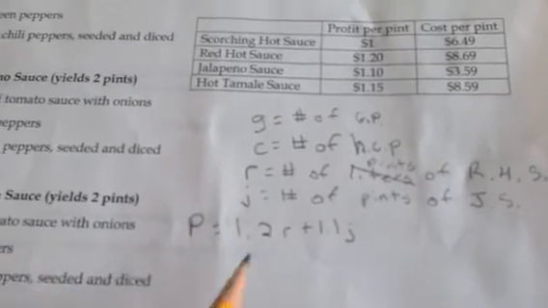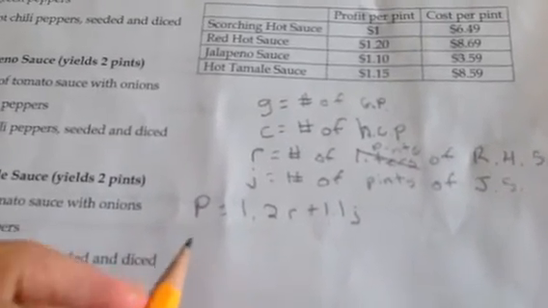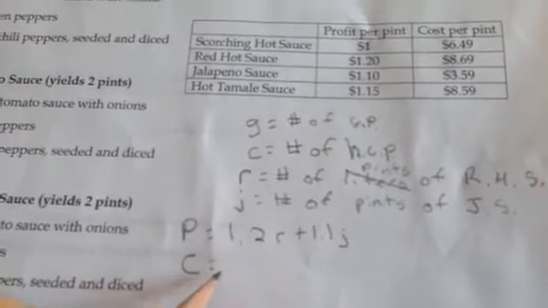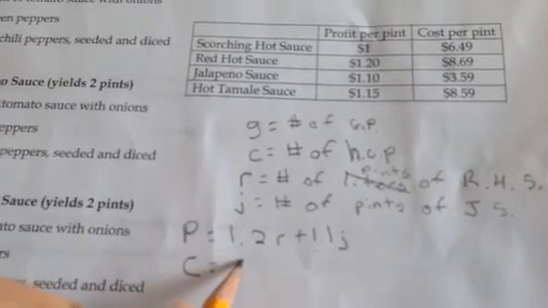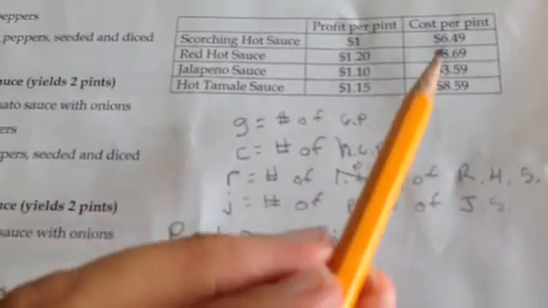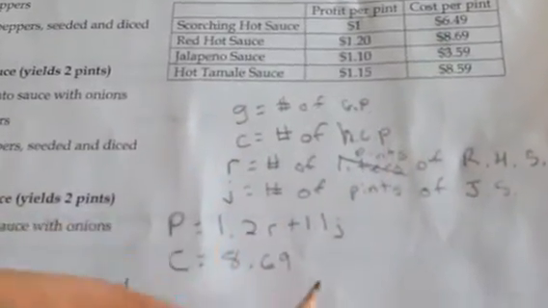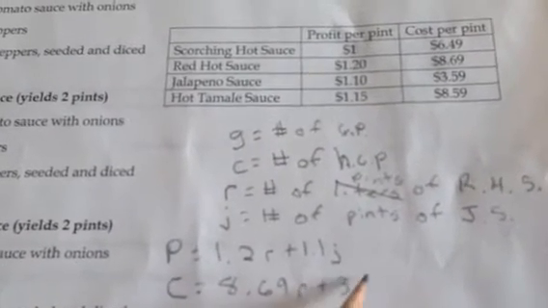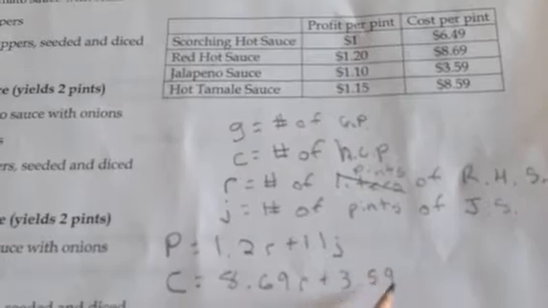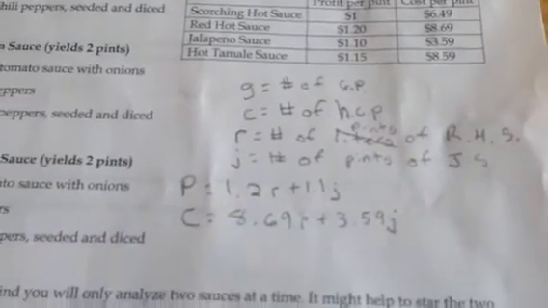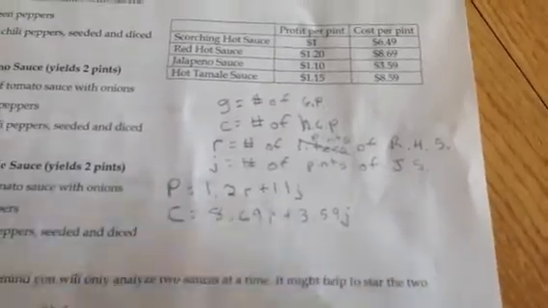Then we also have a cost function. The cost, 8.69, is the cost per pint of red hot sauce, plus 3.59 of the jalapeno sauce. So we have all of this information so far.